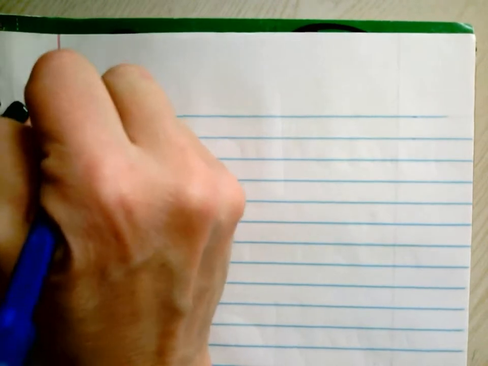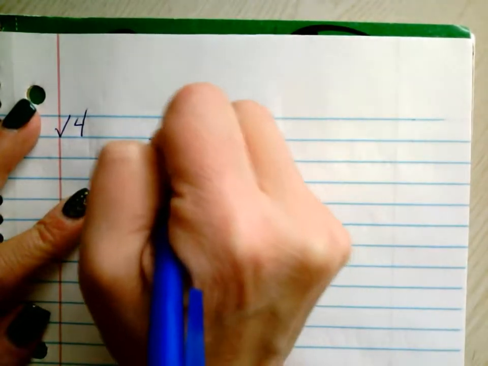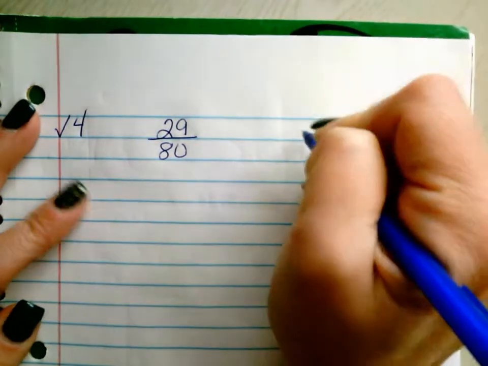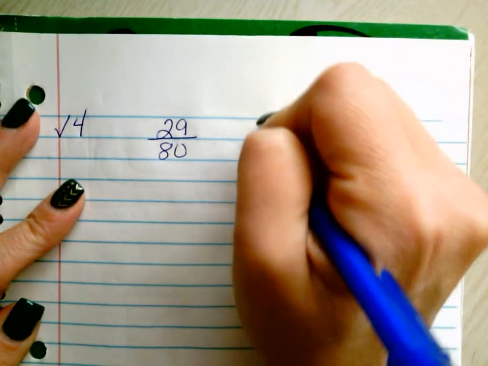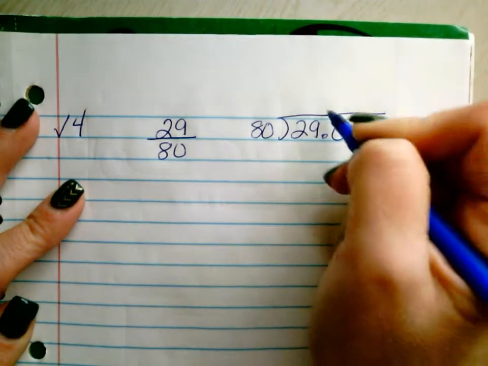Checkpoint 4 is 29 divided by 80. This is to find the decimal. Okay? So 29, 80, start plugging in. Move your decimal up.